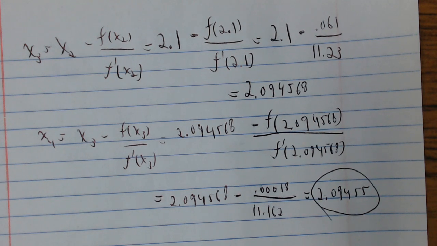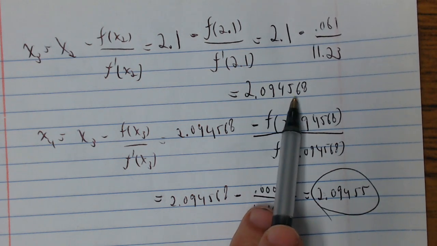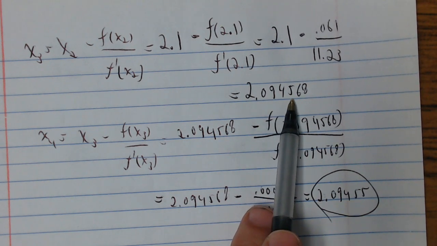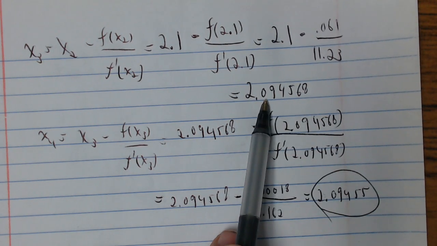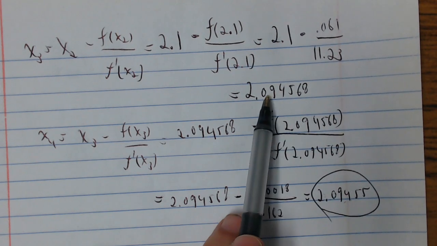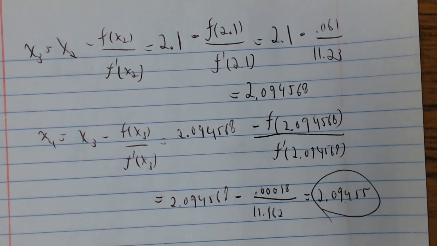Now for the problems that you work in class, it might say keep going until you have these matching up to the first 6 decimal places. So I'll keep going until the 6 decimal numbers match up. Right now I match up to 4 decimal places, right? 1, 2, 3, 4. So I would keep going until 6 of them match up. What happens is you get so close, it's converging to a number.